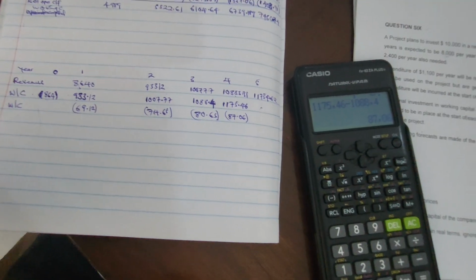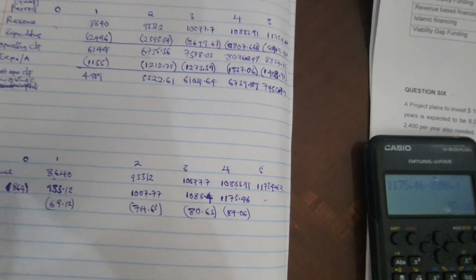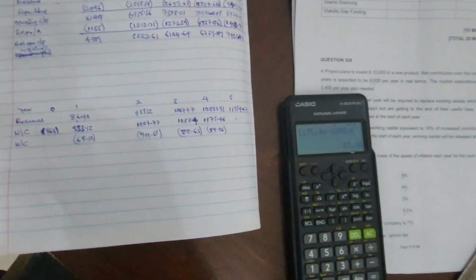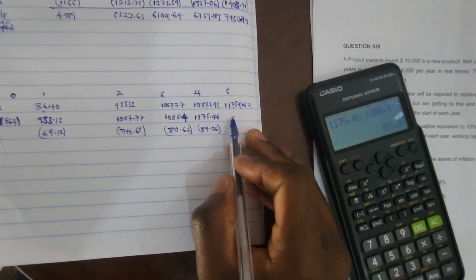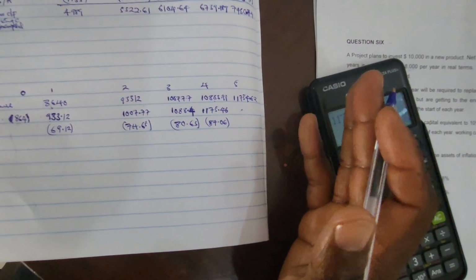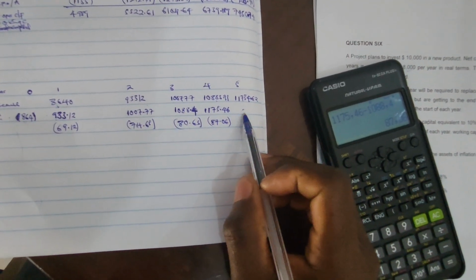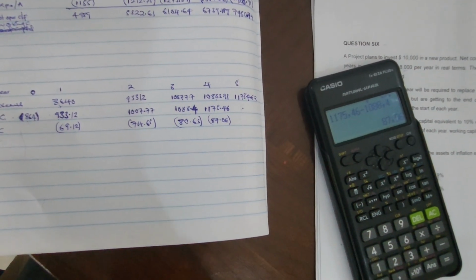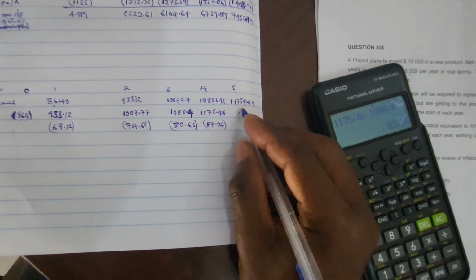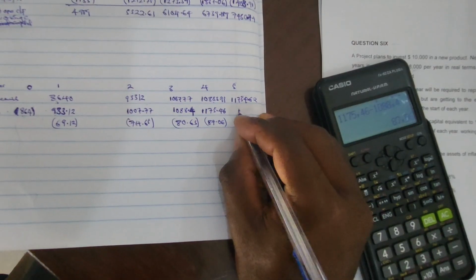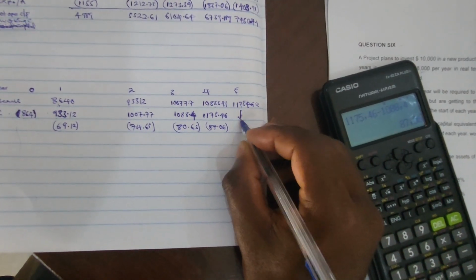Okay, having done that, the next thing we're going to do now, remember for our fifth year, like we said, we would have needed to know the revenue in the 6th year in order for us to find the working capital there. So in this case, we're just going to bring down this value as it is.